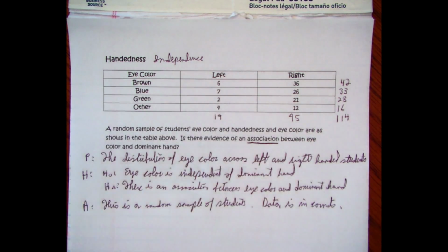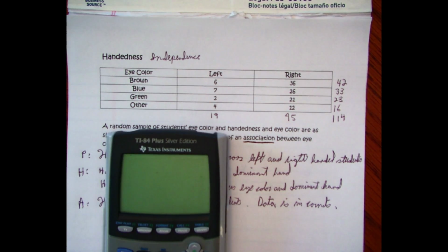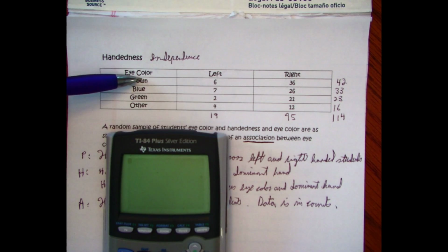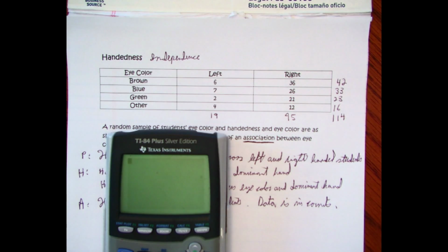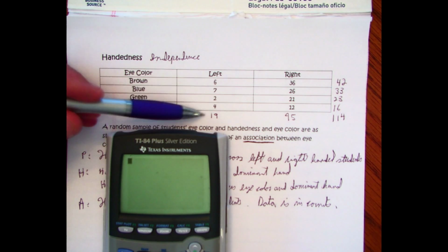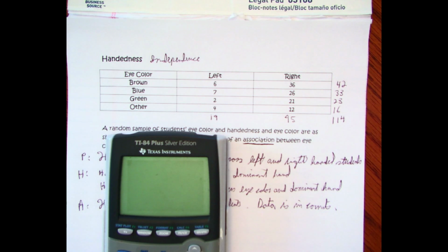All right. Now we've got to do the ECFs, right? So I'm just going to knock them out on the calculator. Remember, all it is, if I wanted to know browns, I would just do 42 divided by 114 times 19, because there are 19 people that are left-handed. So I just do row total times column total divided by the total.